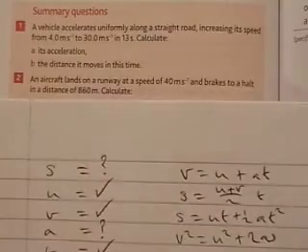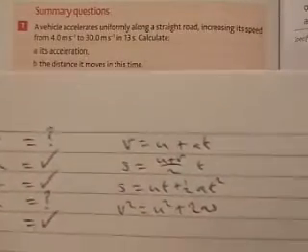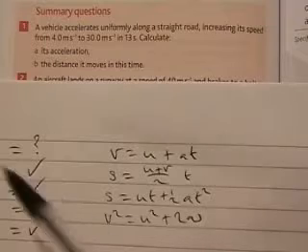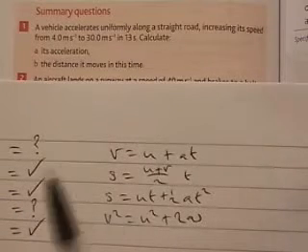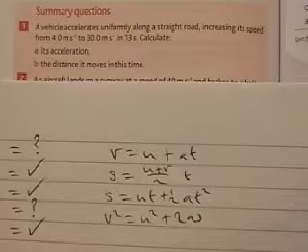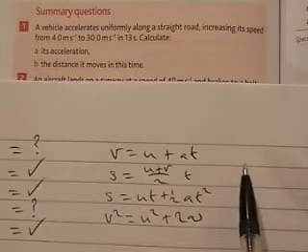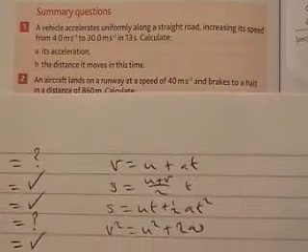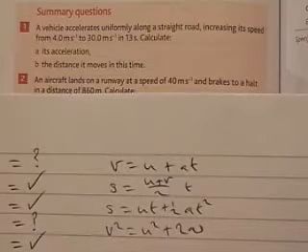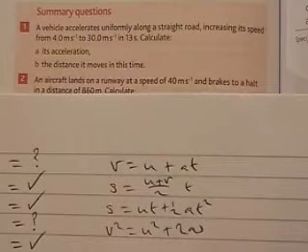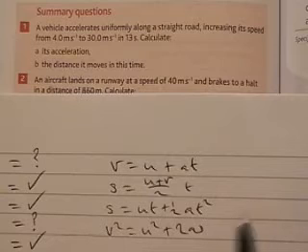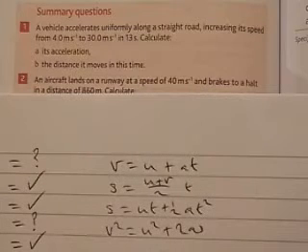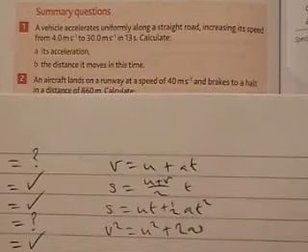So you write your SUVAT, you put the values in, and then you choose an equation. So when you're trying to find the acceleration, if you know u and v and t, it should be fairly easy to choose an equation that's got u and v and a and t in it. To find the distance it moves, then you've got a choice. Once you know the acceleration, you can use either of those two, or if you know u and v and t, you don't need to use acceleration at all. You can use that equation, can't you?